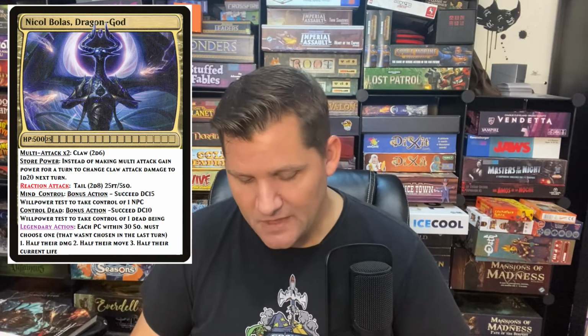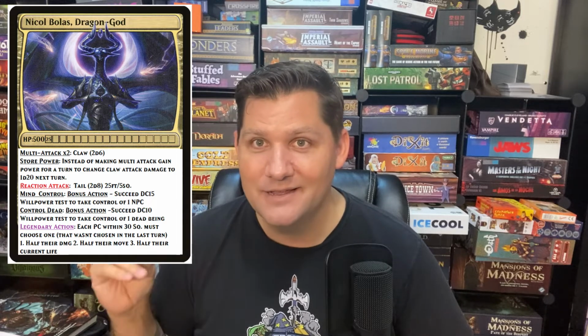And this is what I brought in instead of him just killing a PC straight off, which is what his cards do a lot of times. This is the way I'm going to compensate for that: he's going to take control of one of their friends. The next bonus action he has is Control Dead. Now, this is a player that's died in the combat. If they've gone down, failed all their rolls, and they're dead, guess what? He's bringing them back, fighting for him.